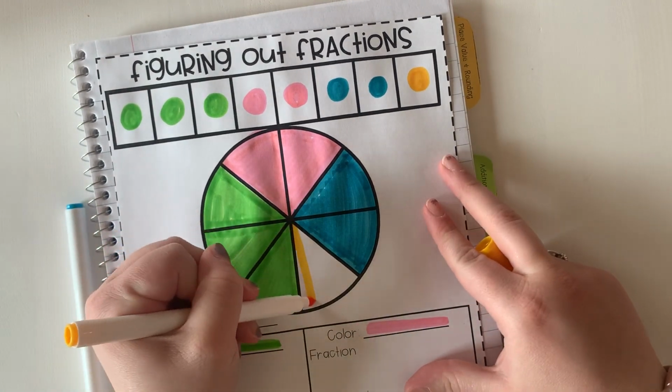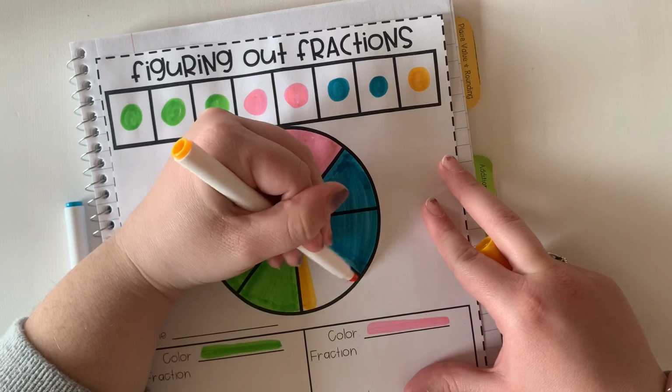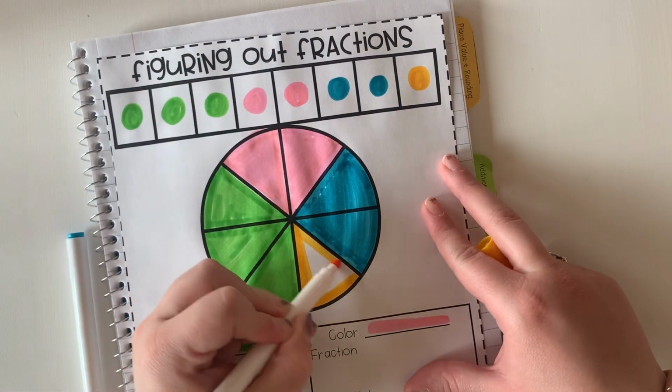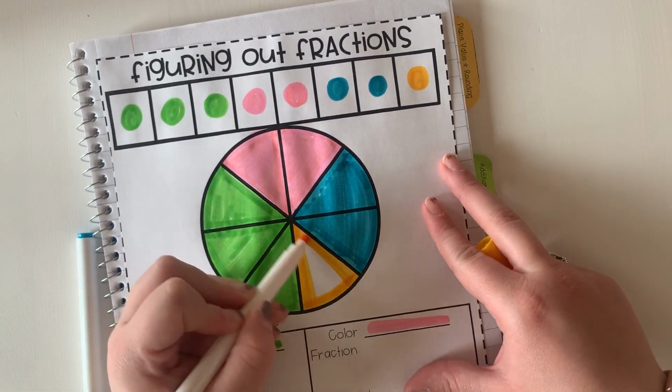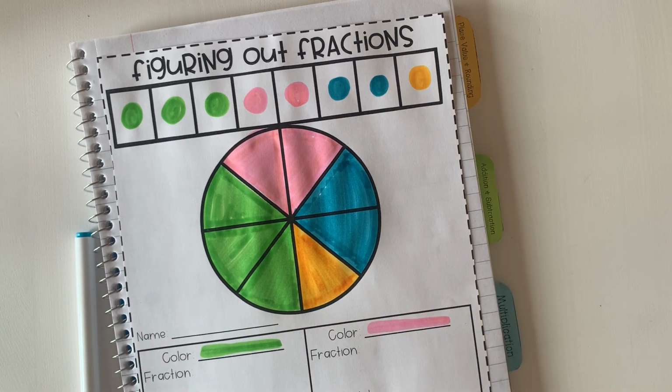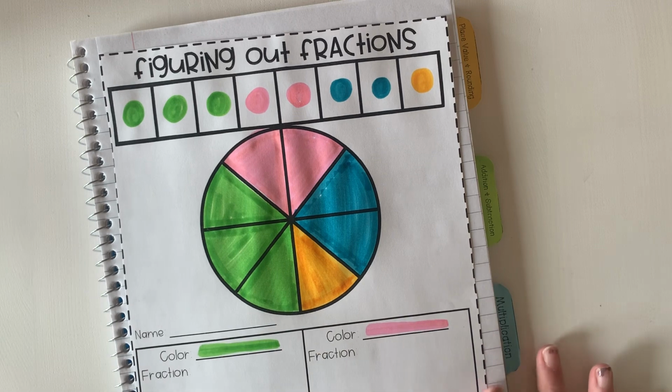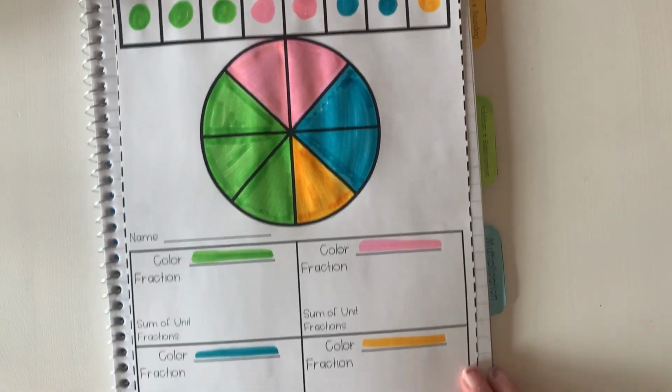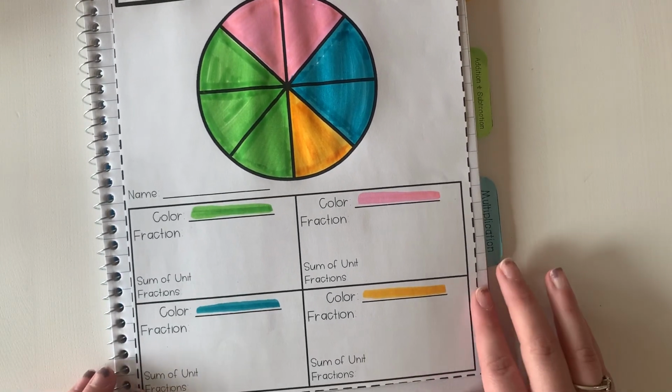And then here is my last one. All right. Pause the video if you're not finished coloring, and if you are finished coloring, we're going to finish the bottom part.